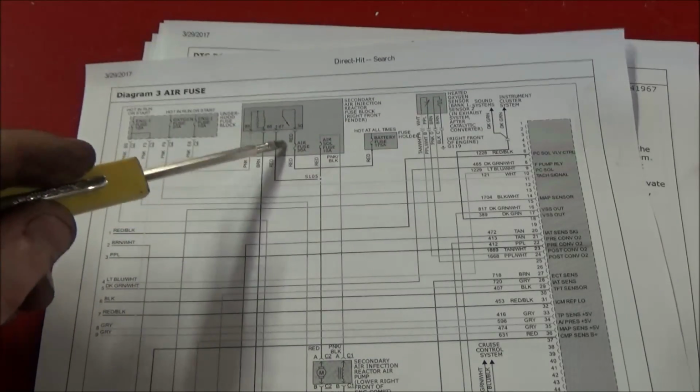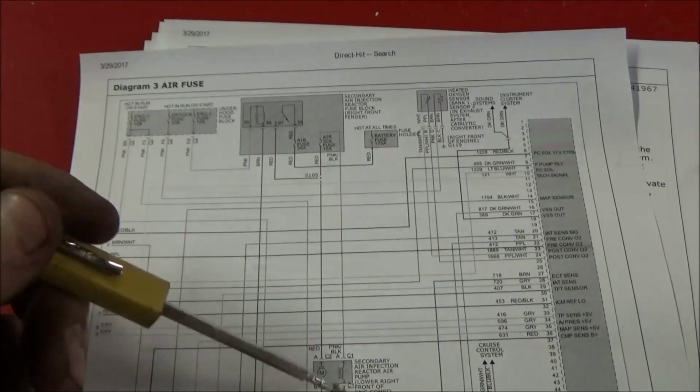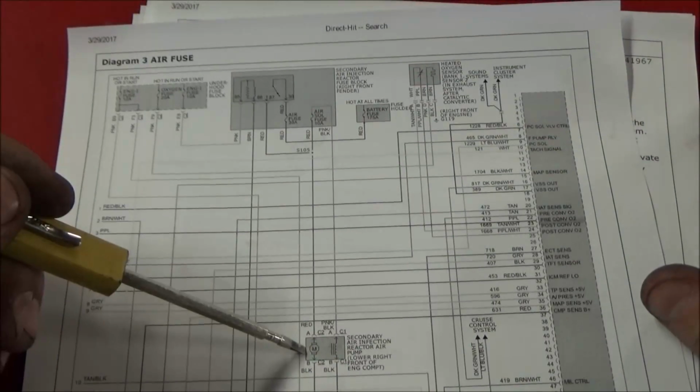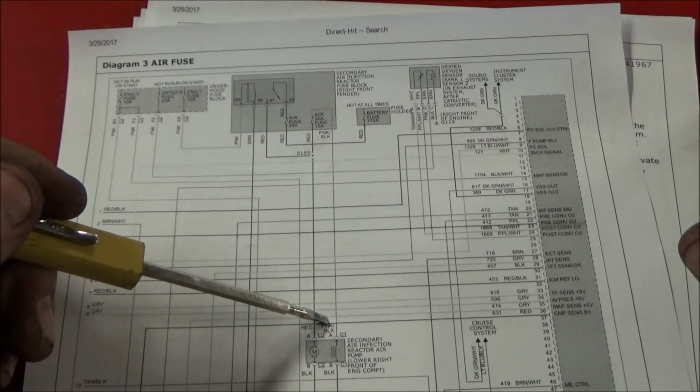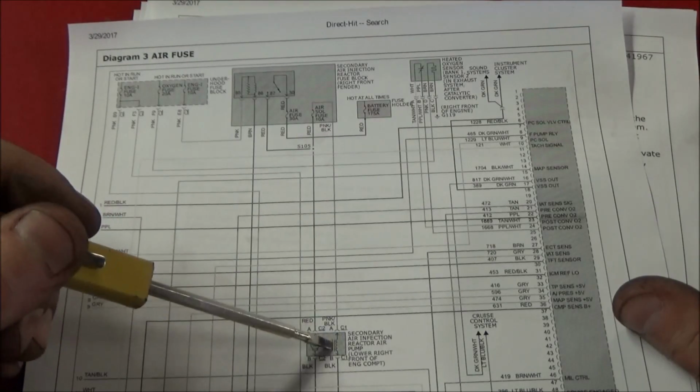So let me see if I can locate this air pump on the car, or excuse me, right here, this guy. And it says lower right front of engine compartment here. So I'm going to see if I can locate it, see if I can get you a shot of it, and then we're going to use that functional test to see if this relay is good and is actually energizing this solenoid. So that's coming up next.